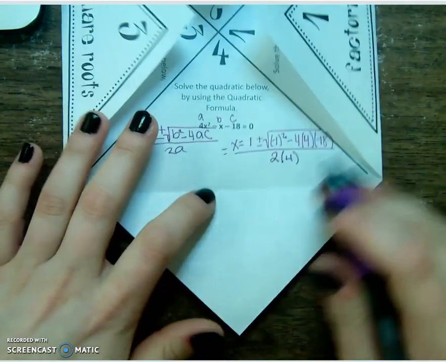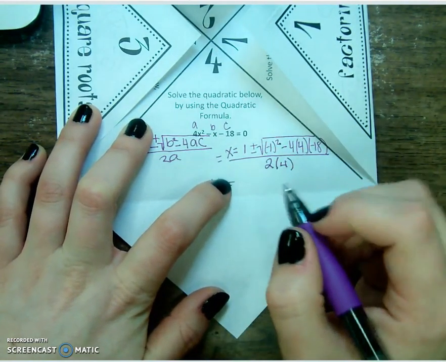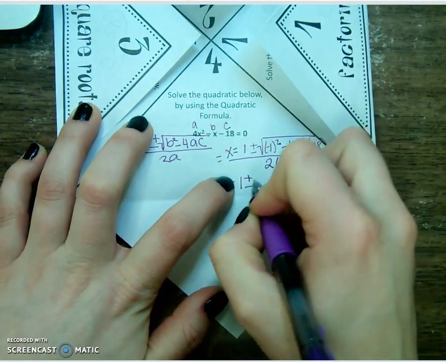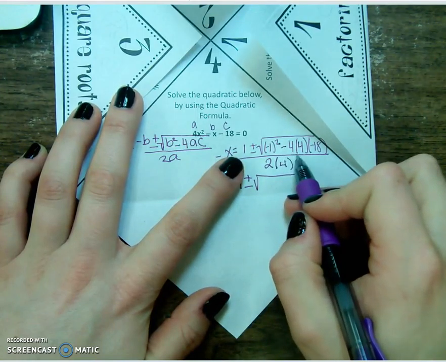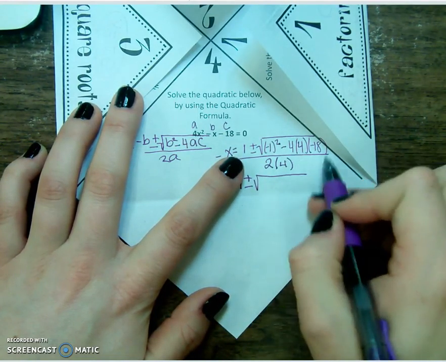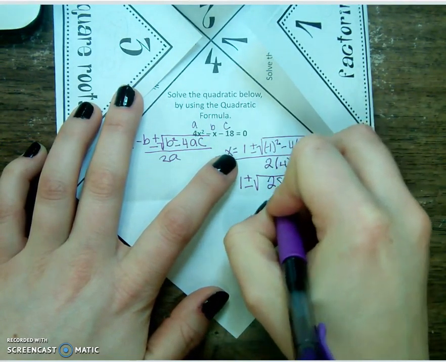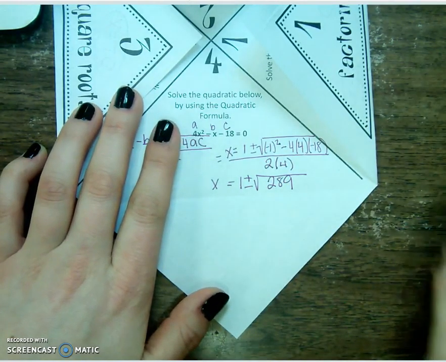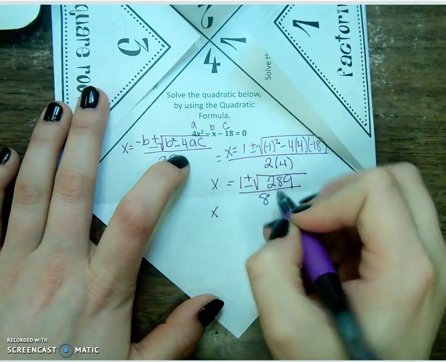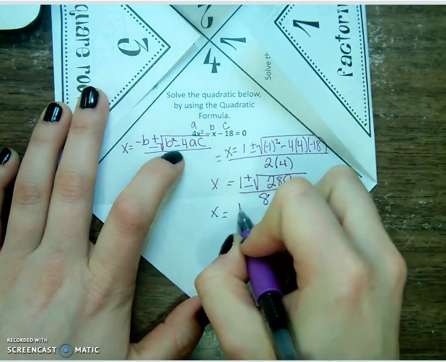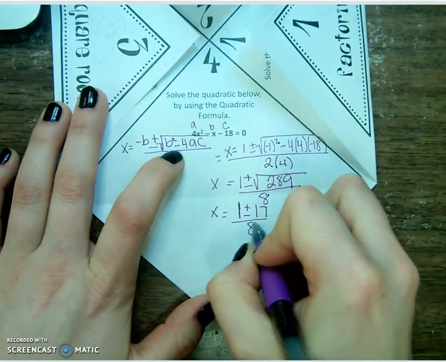Okay, so we're reducing that. x equals 1 plus or minus the square root of 1 squared, and then this is going to be negative 16 times negative 18. It's going to be 289, all over 2 times 4 is 8. We know the square root of 289, so we're going to do 1 plus or minus 17 over 8.